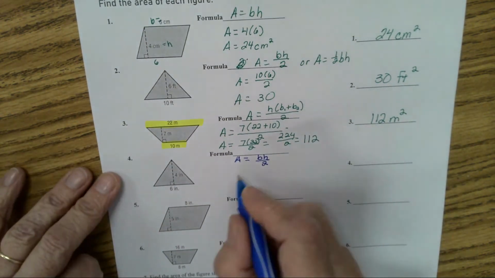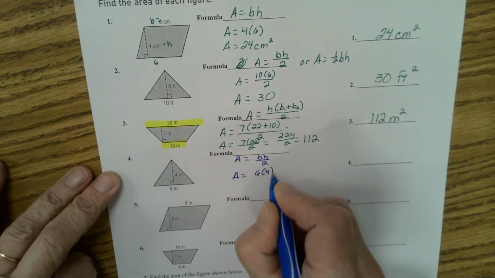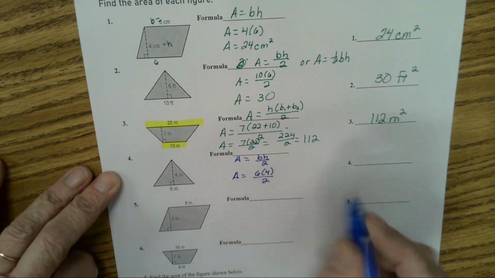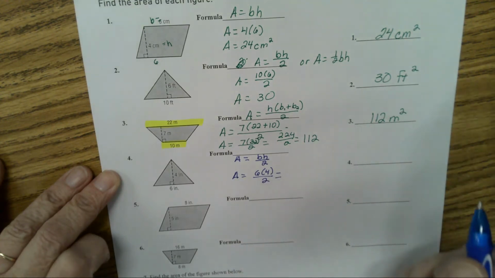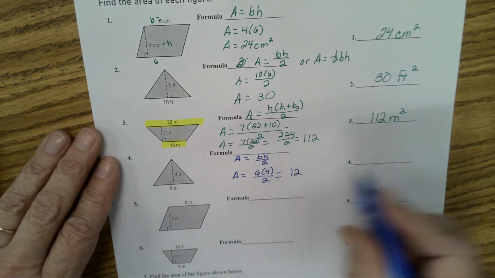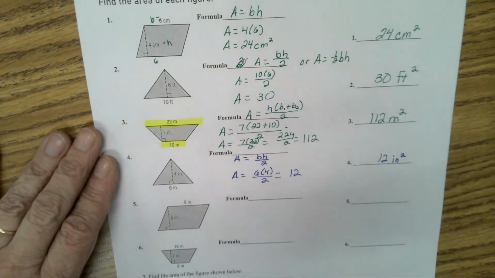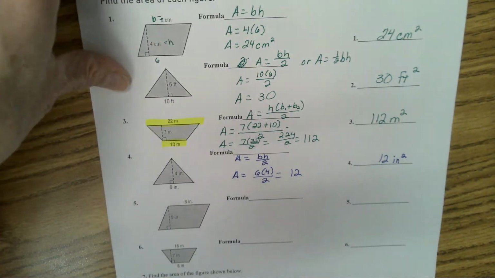And here, our base is 6, the height is 4, divided by 2. What's the answer for that problem? Yes, Owen? 12. 12 inches squared. All of these are areas, so they're squared.